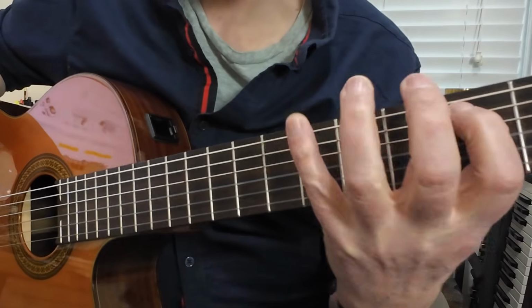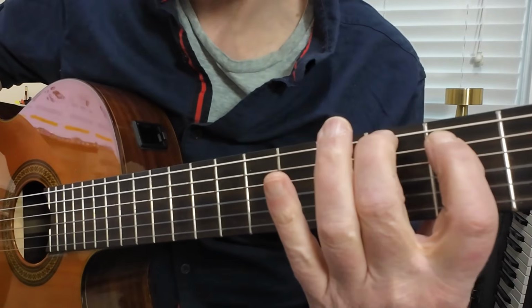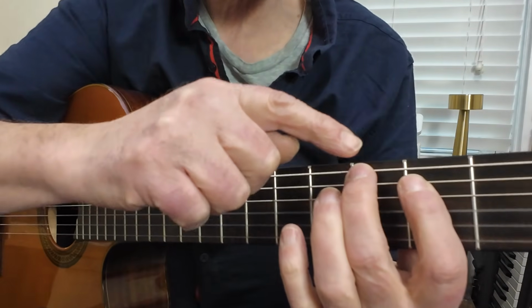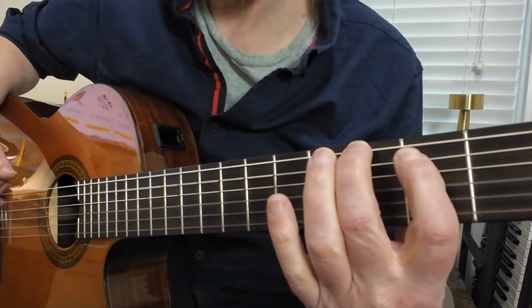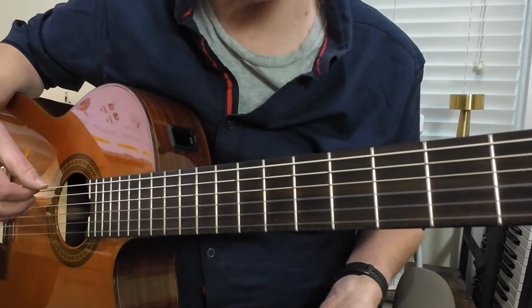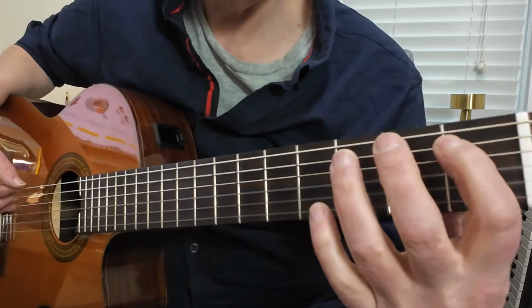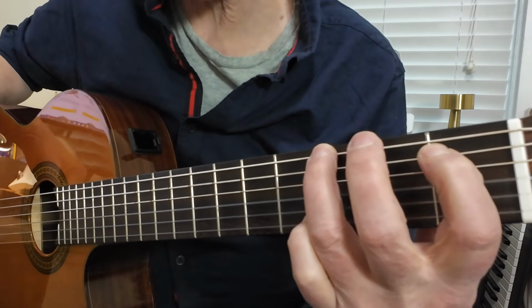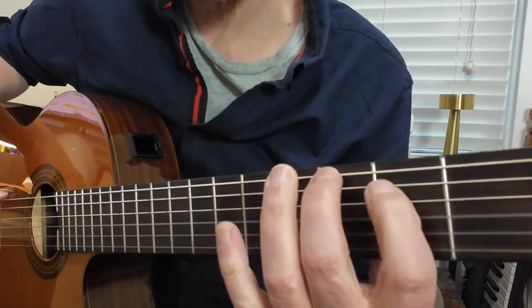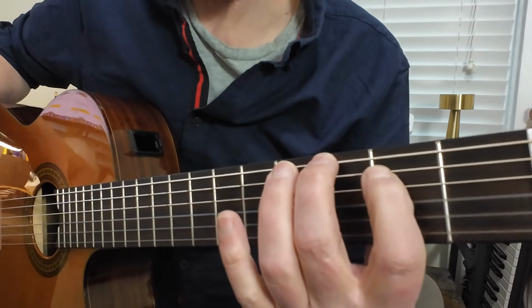If I play a major third like that, what you find is the frets that you press down on these 2 strings is 1 fret apart. Now if I play a minor third, which would go like this, those frets are now 2 frets apart. That's a minor third, and this is a major third.